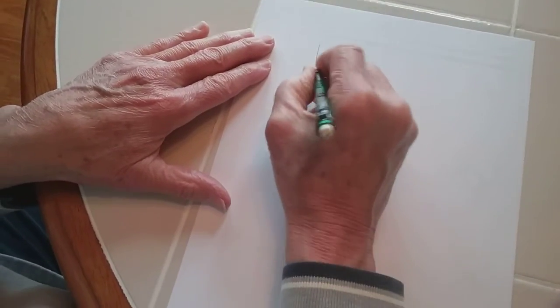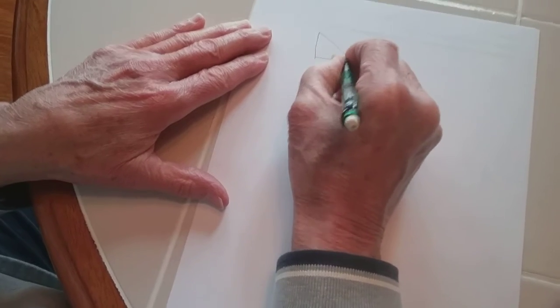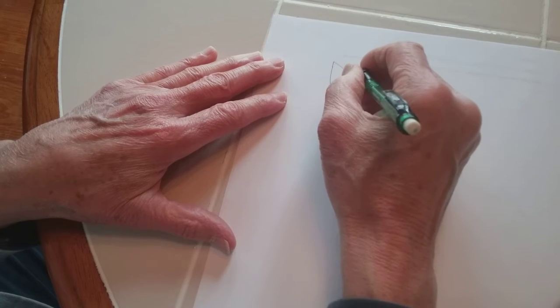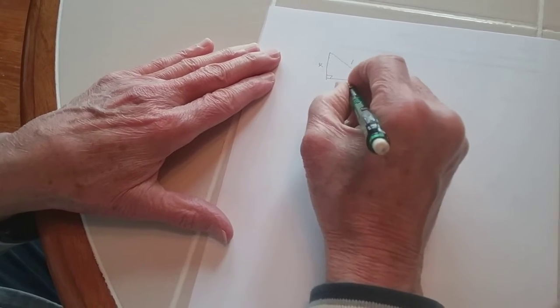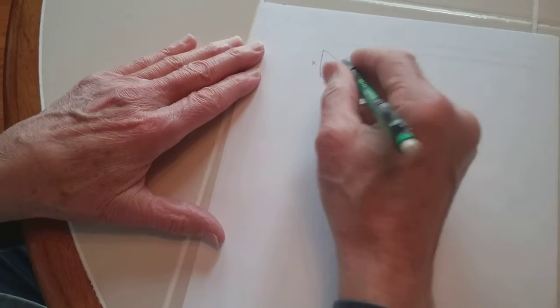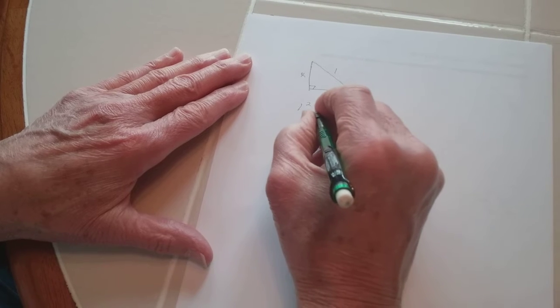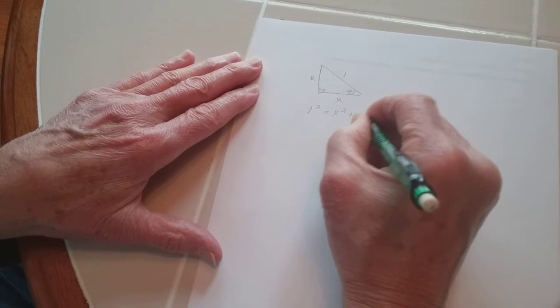So I've got a 45-45 degree right triangle. That's 45 degrees, that is a 90 degree. Rather than call this the square root, I'm going to call this 1. So we've got to find out what x and x are. Using the Pythagorean theorem, 1 squared, which is c squared, equals a squared plus b squared, x squared plus x squared.